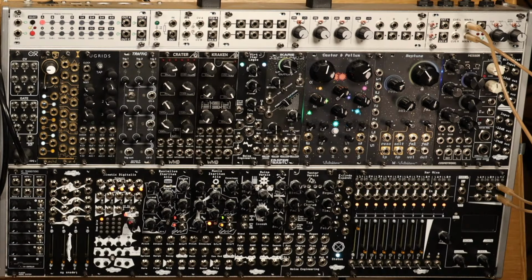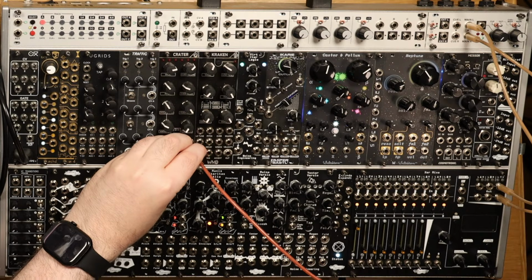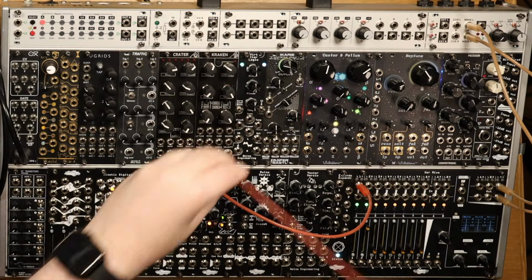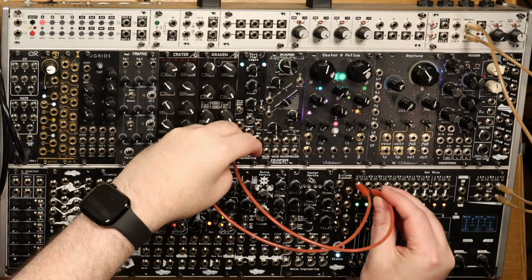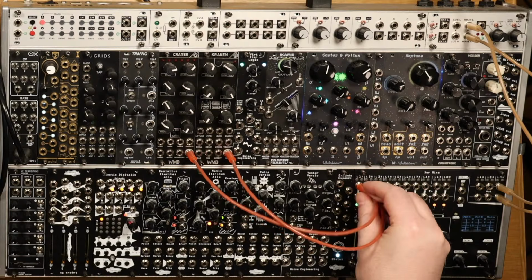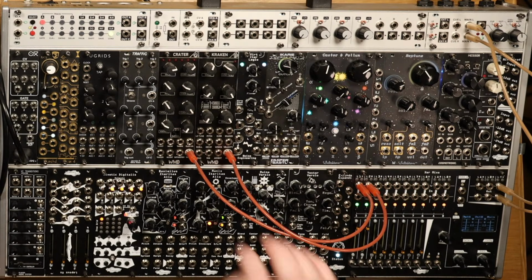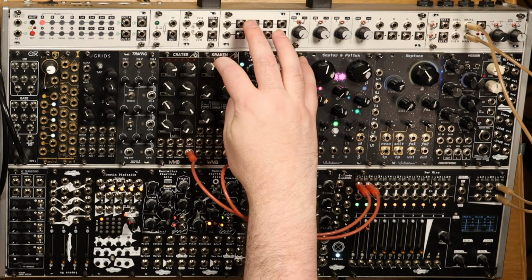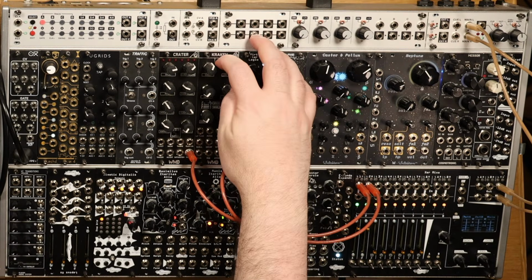Okay, let's plug... see if these cables are long enough. Maybe we'll plug the Crater output into our first mixer channel, and Kraken we will plug into our second mixer channel. Okay, Crater doesn't have a trigger button directly on it, but Kraken does. So I can press that button to manually trigger the drum sound.